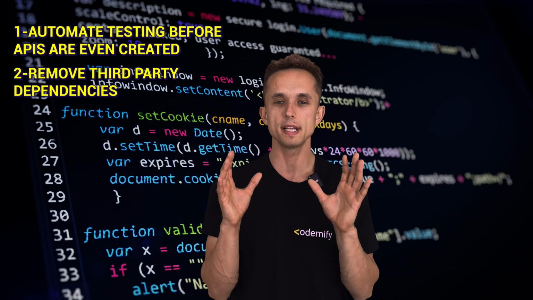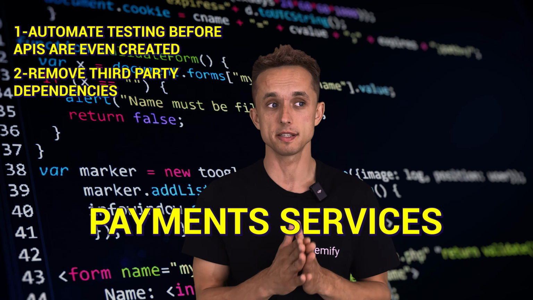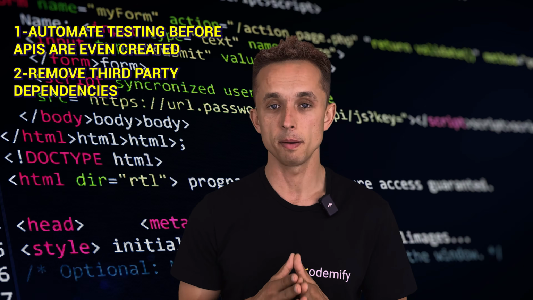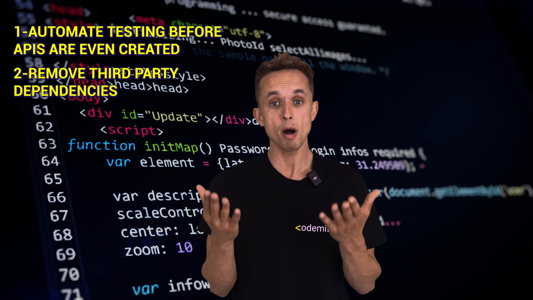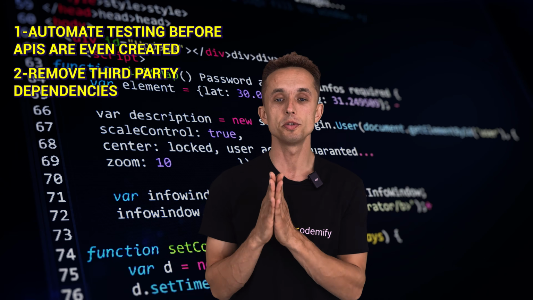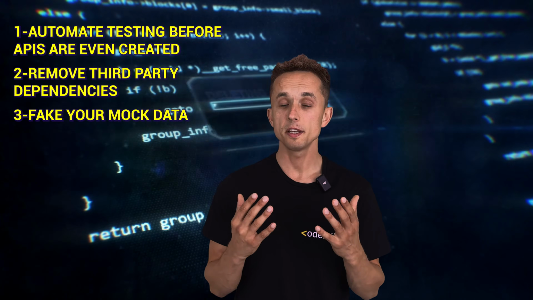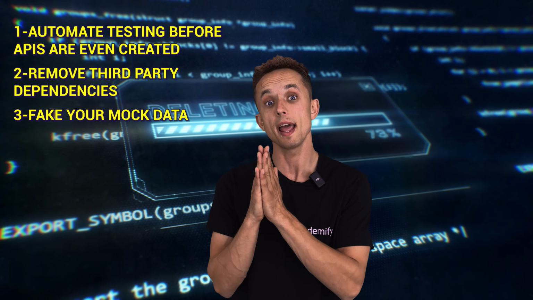For example, when you're testing your app, very likely it will use some CRM, some payment services, some weather APIs from a third-party website. And you don't want to test them all the time because your company might be actually paying money for it. So you can actually mock them or fake them in order to keep your services running, and not use third-party APIs. Faking your mock data in order to improve your testing, such as unit testing, integration testing, or even end-to-end testing.